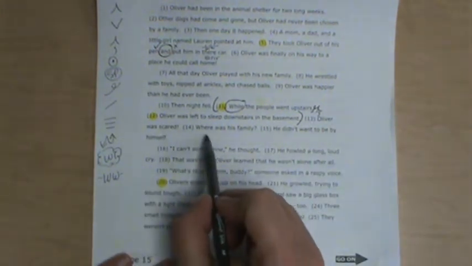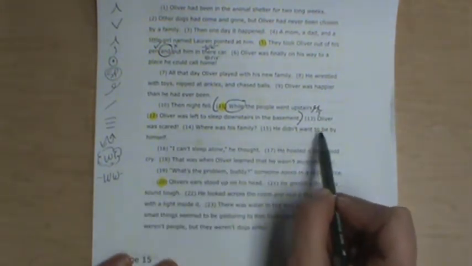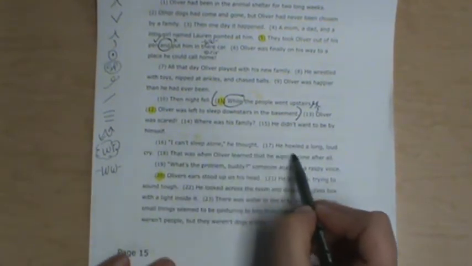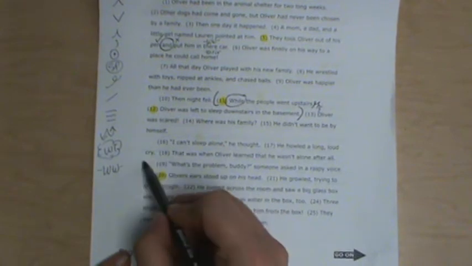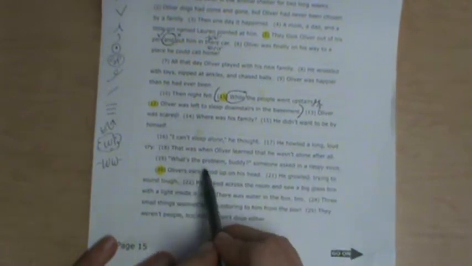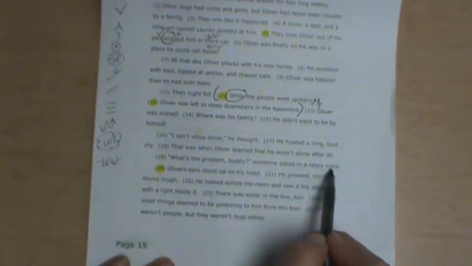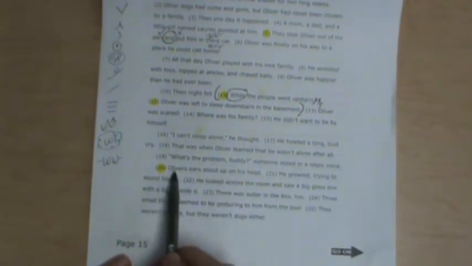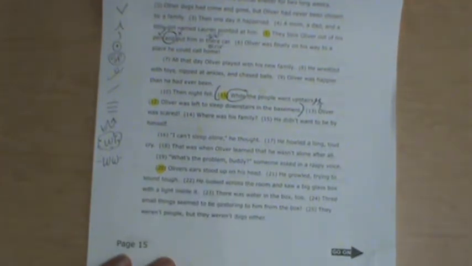Oliver was scared. Where was his family? He didn't want to be by himself. "I can't sleep alone," he thought. He howled a long, loud cry. That was when Oliver learned that he wasn't alone after all. "What's the problem, buddy?" someone asked in a raspy voice. Oliver's ears stood up on his head.